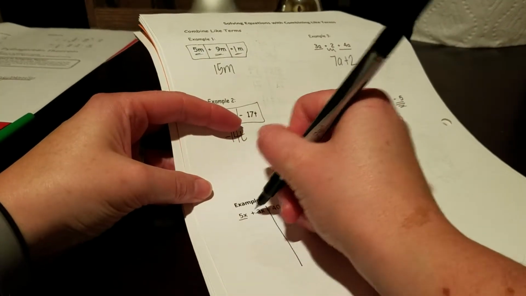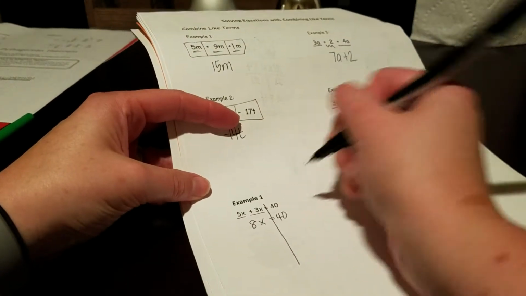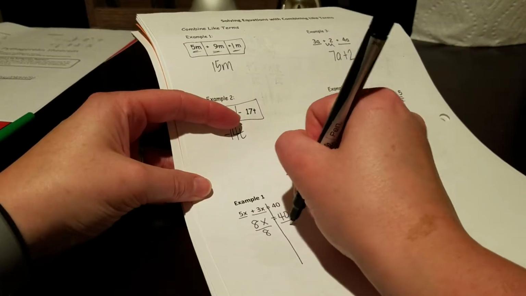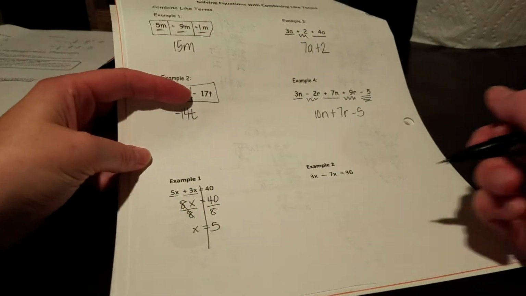So we have 5x plus 3x, that's going to give me 8x equals 40. To get x by itself, divide by 8, and x equals 5. That's going to be your strategy here.